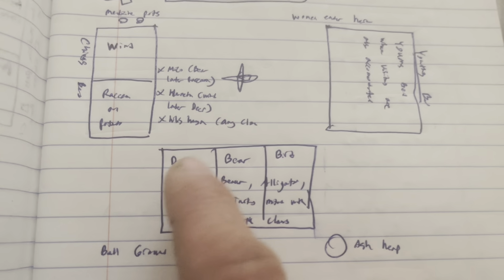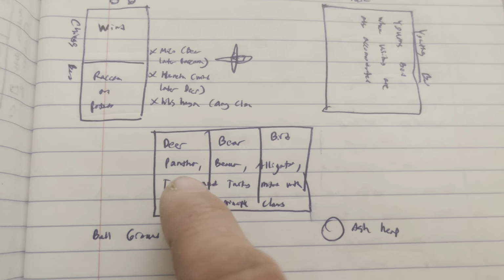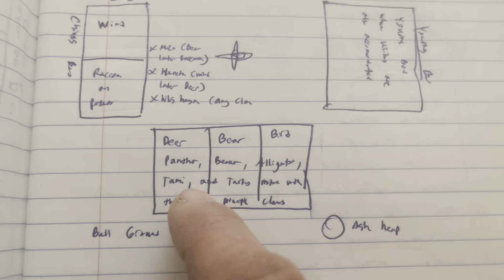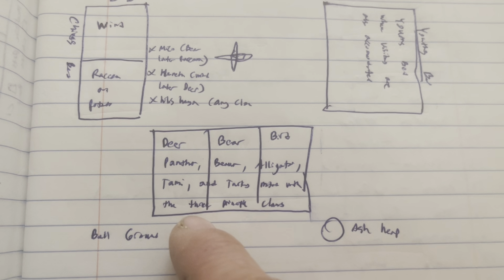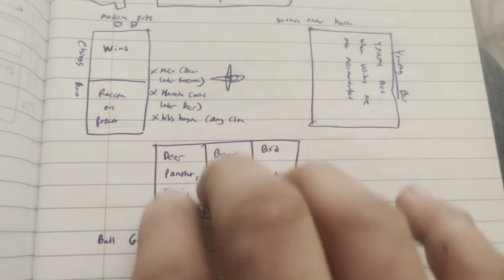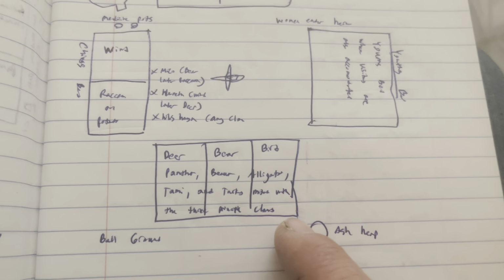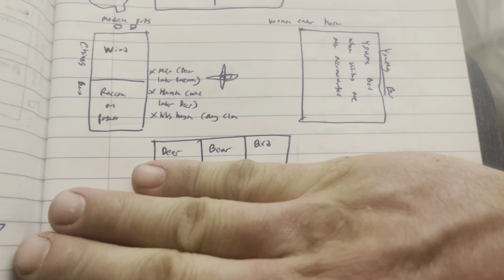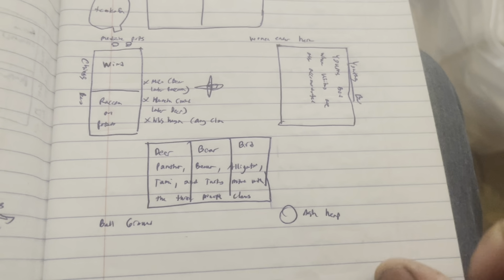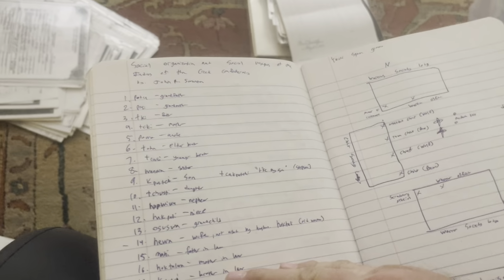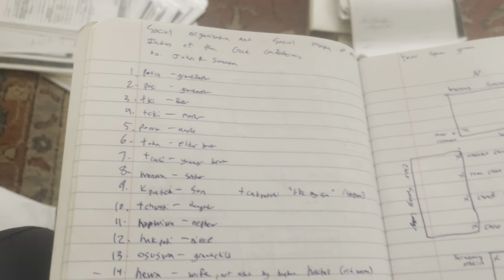So yeah, then over here is like deer, bear, and bird. These are the three sections, and panther, beaver, alligator, tammy, and turkey mixed with the three principal clans. So those are those principal clans, I guess. Kind of cool stuff. This is actually really, really cool stuff. I've been thinking about this for years. I'm so glad that this is not the book that got covered in like mold and whatnot, because this has some pretty cool, important information.